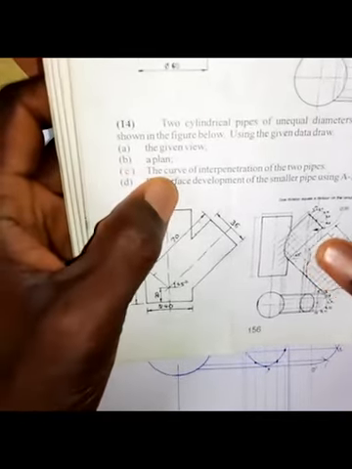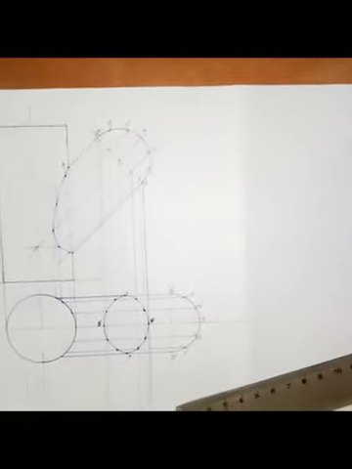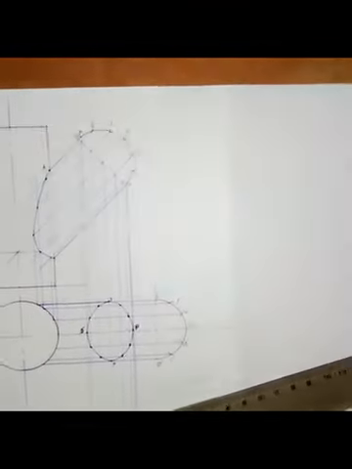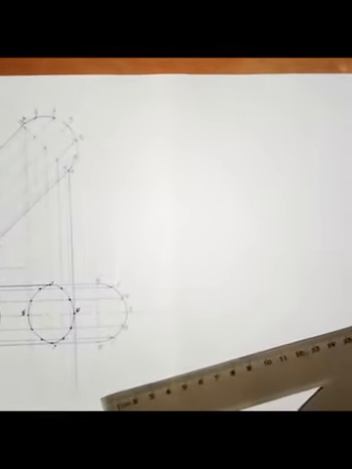So we want to produce the curve of intersection. I'm going to separate the surface development from the object itself, unlike how it is done here. So I can separate it, I can put it somewhere else. So it goes like this.